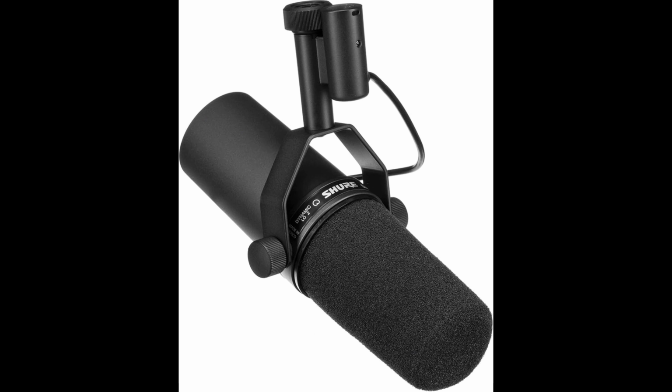Some good use cases for a dynamic microphone are live performance, recording drum sets, and miking up a guitar cab. They're also good for broadcasting and podcasting. Think of the Joe Rogan podcast. He uses an SM7B, and that's probably the most iconic podcasting microphone, and it's also dynamic. Fun fact, it was also used to record Michael Jackson's Thriller.